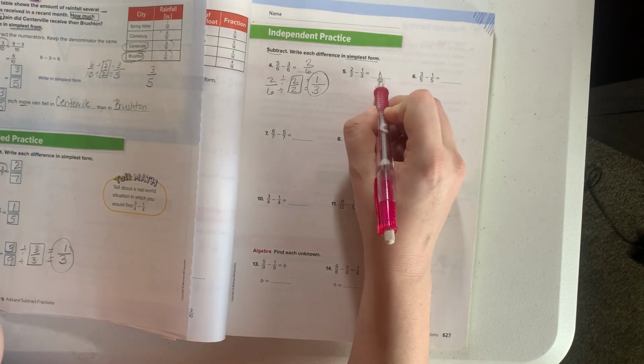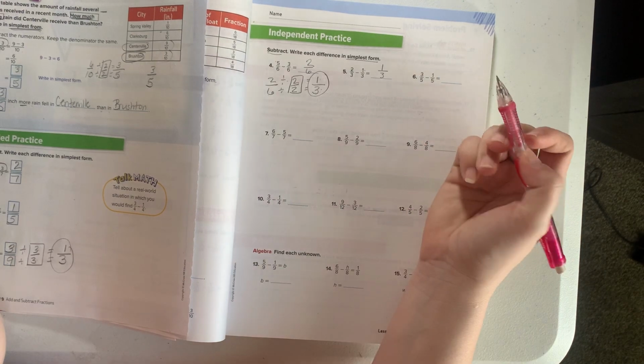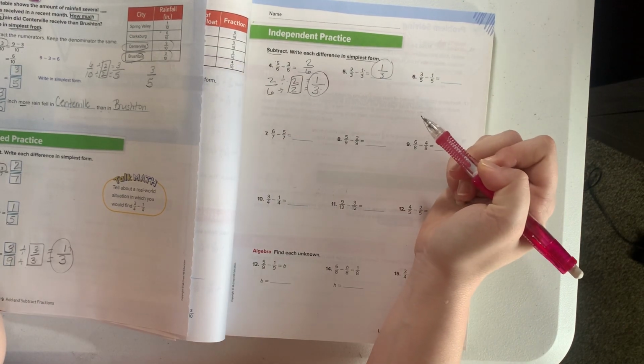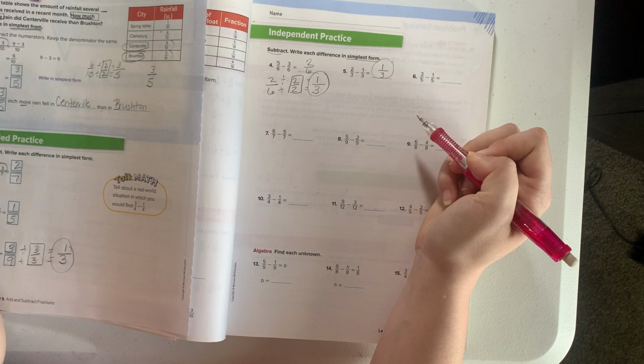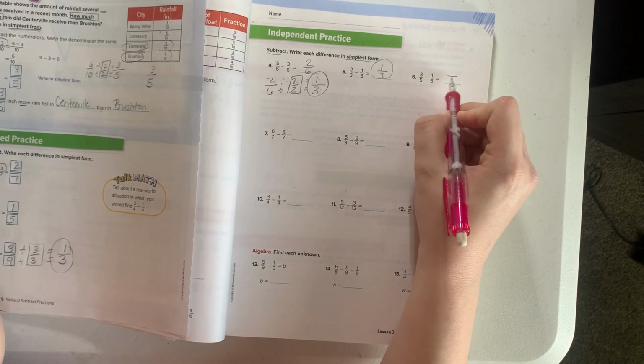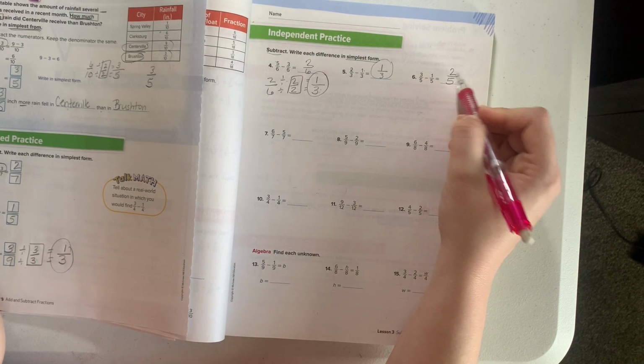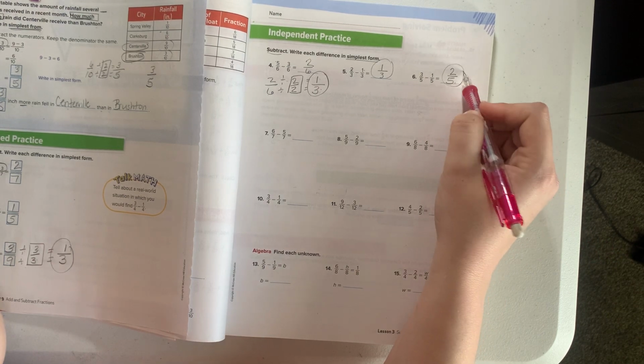Number 5, keep denominator. 2 minus 1 is 1. Can't simplify anymore, that's it. Let's go to number 6. Keep denominator. 3 minus 1 is 2. I can't simplify anymore. That's it.